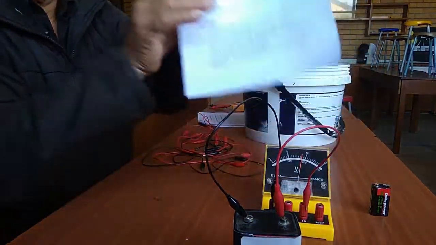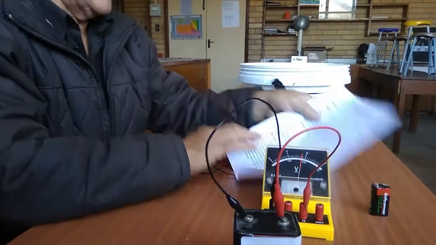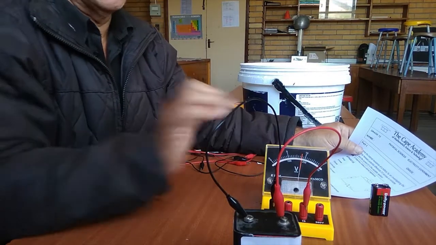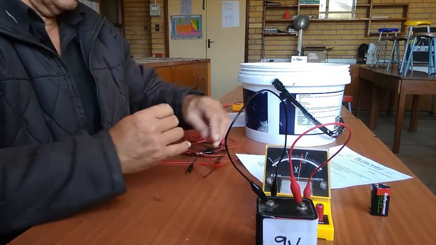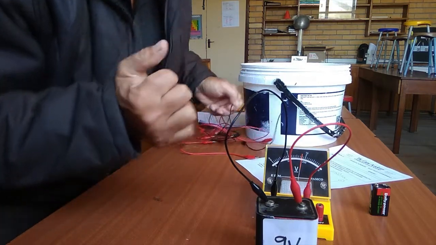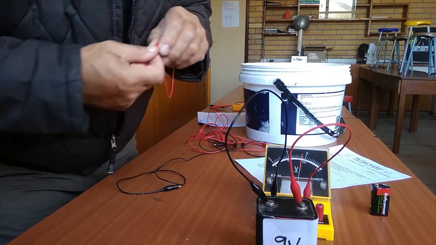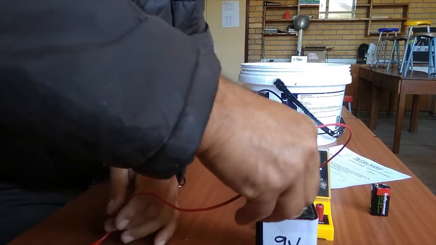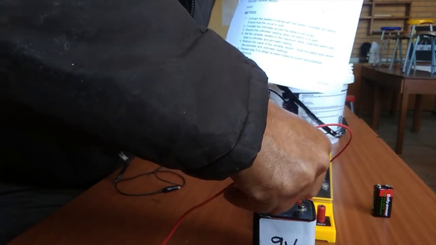Then they ask us to set up that circuit. So that circuit has a voltmeter across a battery. Then it goes to a switch. So let's take from the negative, it goes to a switch. Now you follow it as the circuit diagram goes.